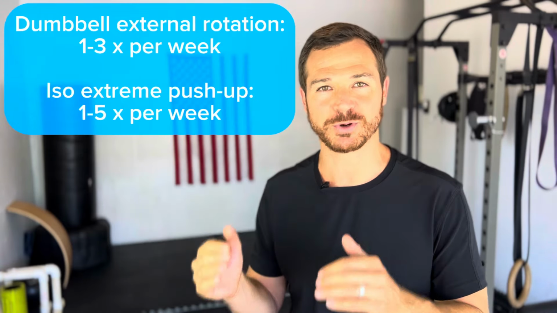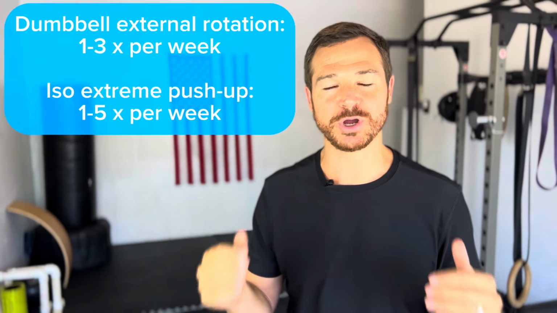All right, here's your homework. I want you to start training this dumbbell external rotation 1 to 3 times per week. And I want you to train this iso extreme push-up 1 to 5 times per week. Yeah, you can pretty much train that one every single day. But here's the important part. When you train, I want you to challenge yourself to get noticeably and measurably stronger every time you train. Don't just go through the motions, don't just check it off your to-do list, but stay physically, mentally, emotionally, even spiritually engaged and challenge yourself to improve every single time you train. That's where the fun happens, that's where the fulfillment happens.